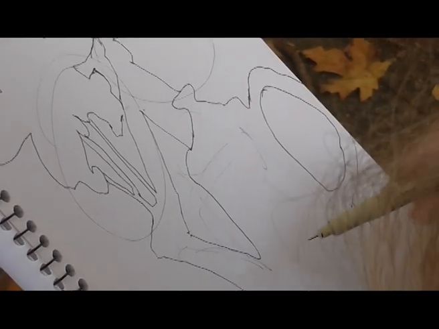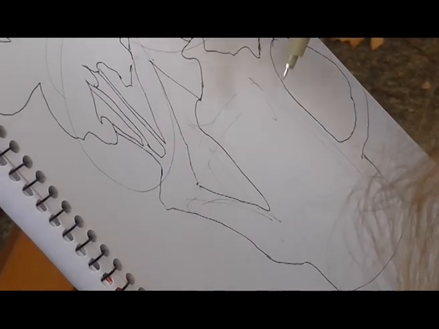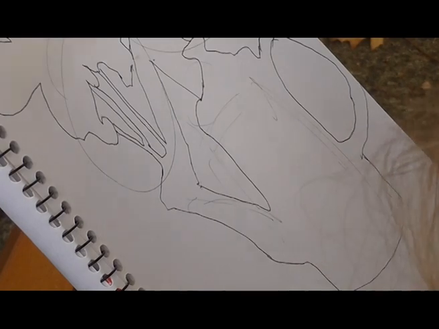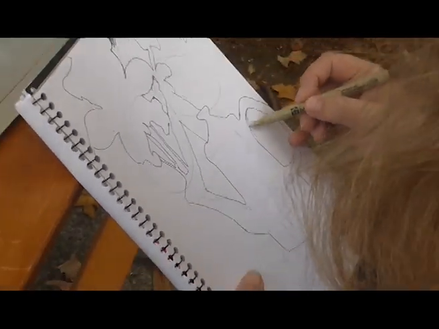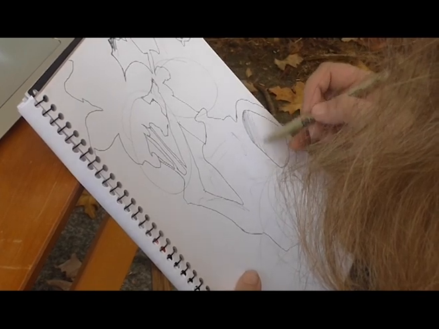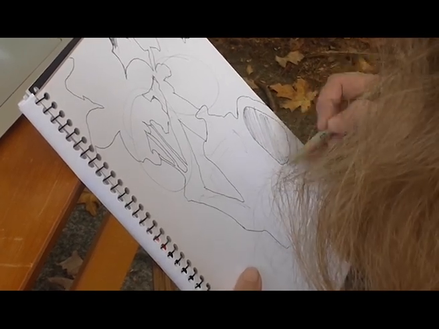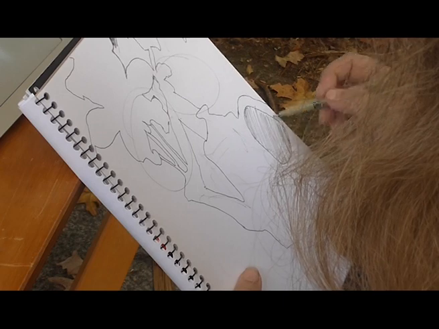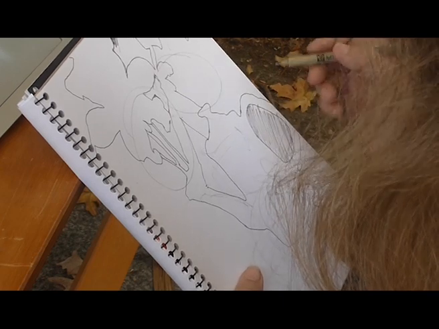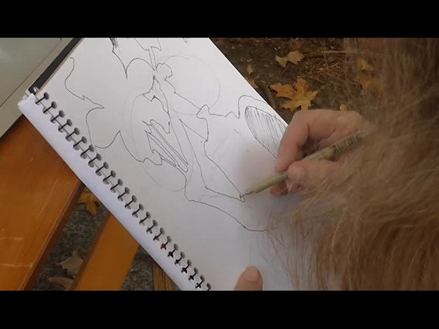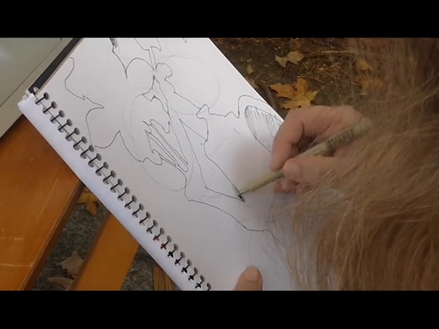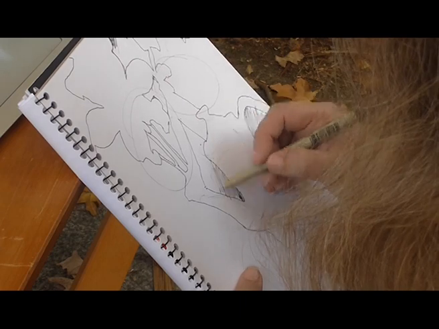So what I can do, just as an indication of what are the shapes and what's the negative space, I can just quickly shade in the negative space. So the negative space are the holes and the gaps and the spaces behind. So I'm reasonably happy with the shape of the coffee pot.